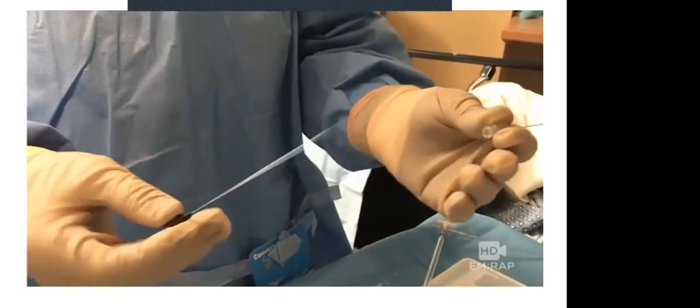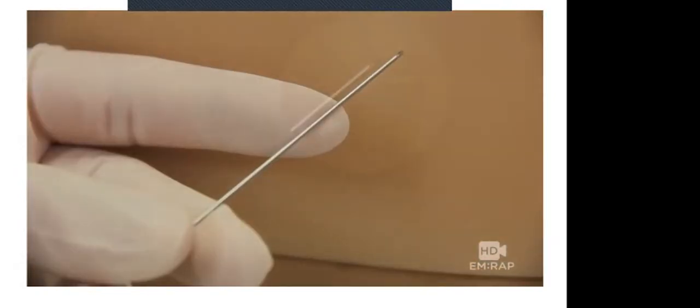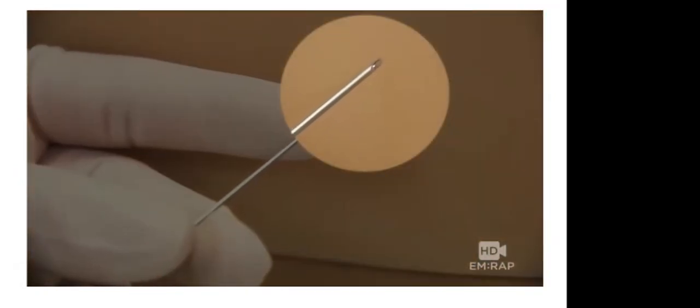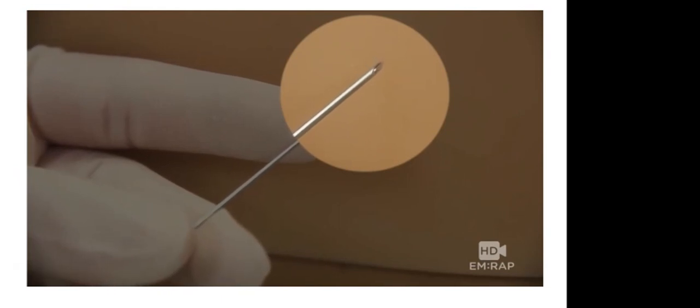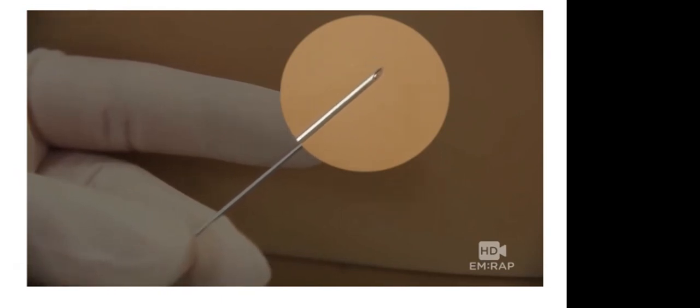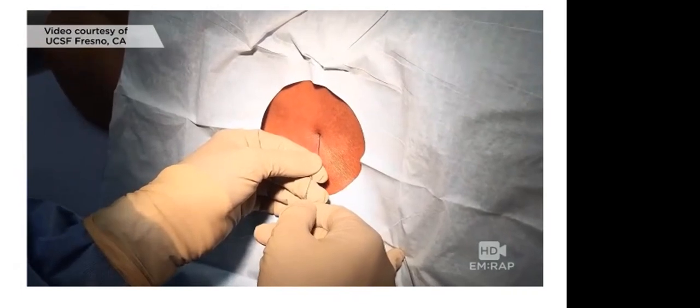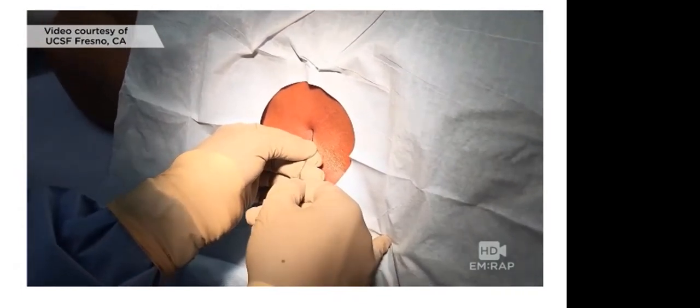Spinal needles come with a stylet in place. The bevel should be oriented longitudinally with the dural fibers. So if the patient is lateral, the bevel is up. And if the patient is upright, the bevel is to the side. Try to stay midline and imagine that you're aiming right towards the umbilicus, or the belly button.